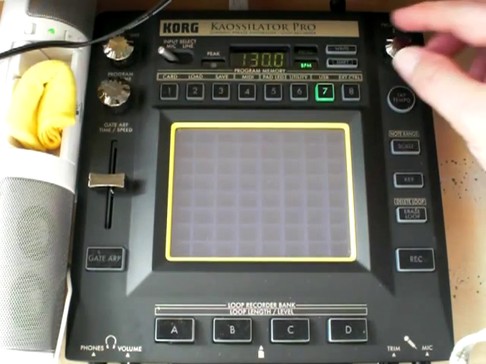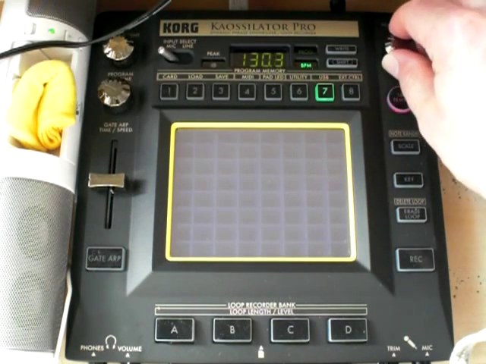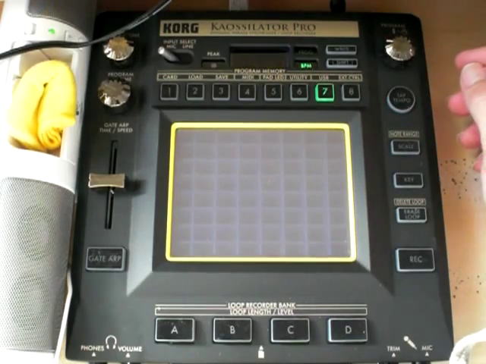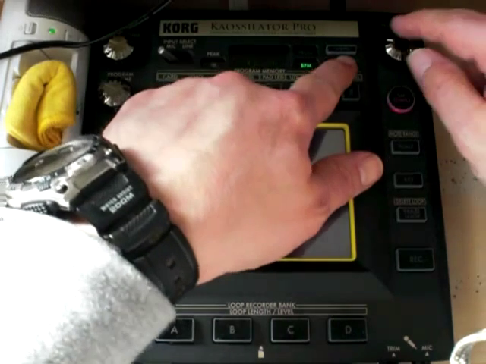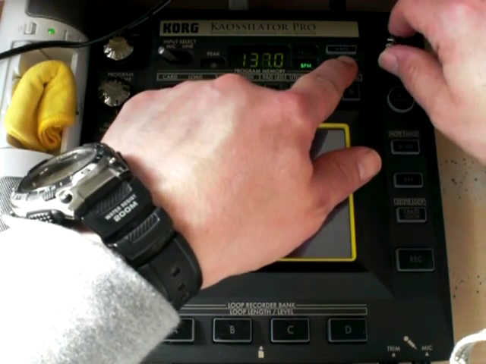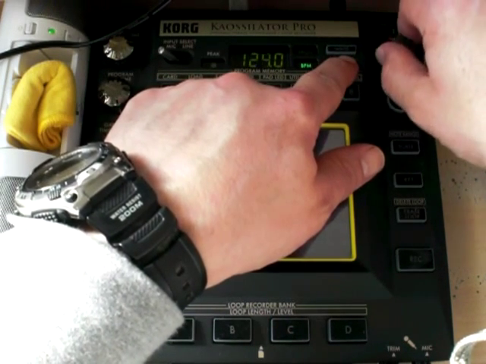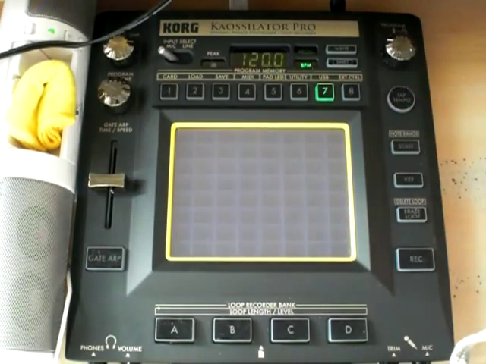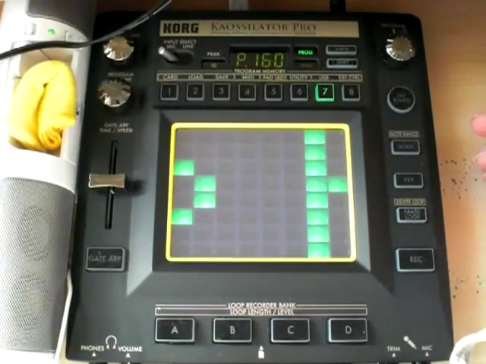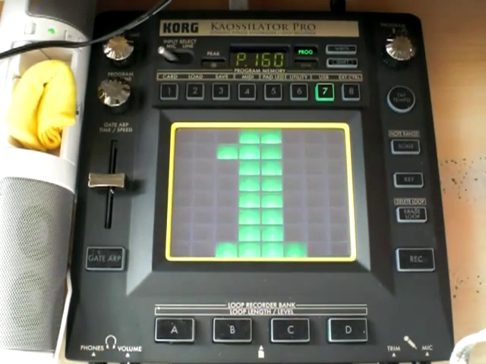So press it down, 1/10 of a beat. Press the shift button, I go up in whole beats. So let's take it back to the 120, which is default. I can go below that, of course. Now the other one is the tap tempo.